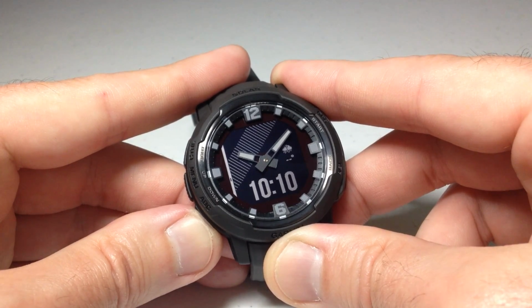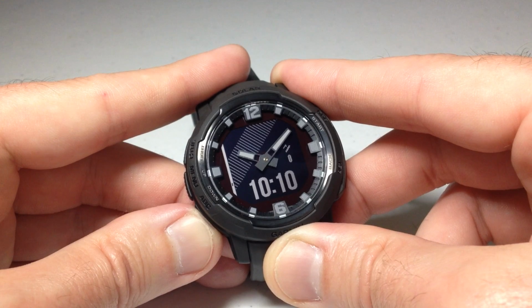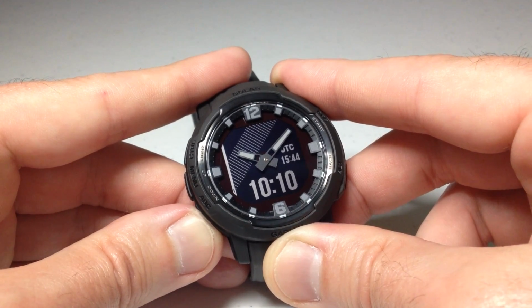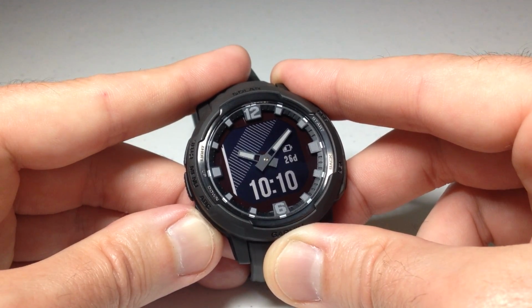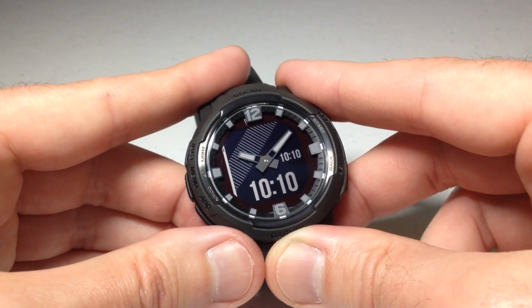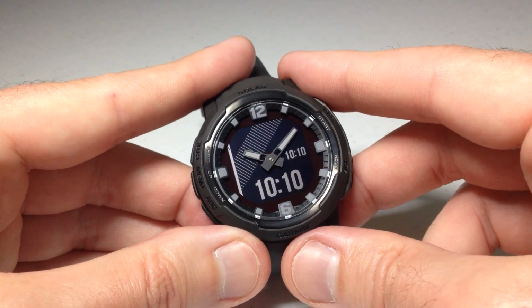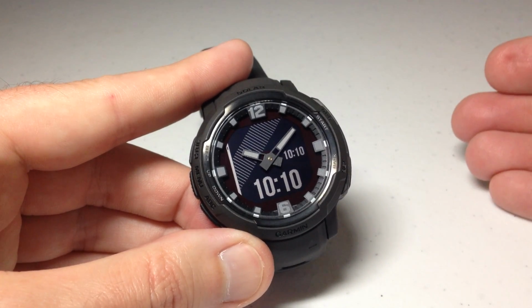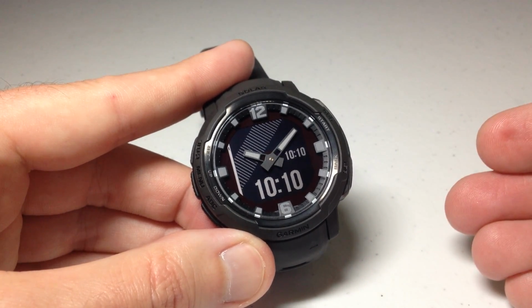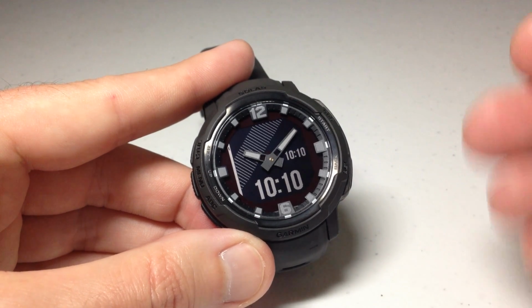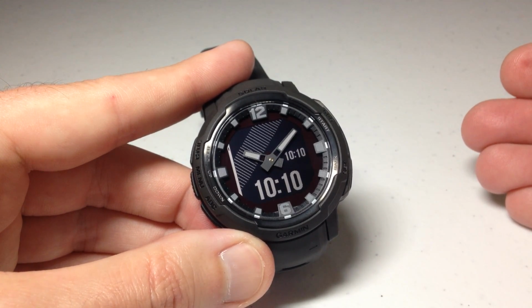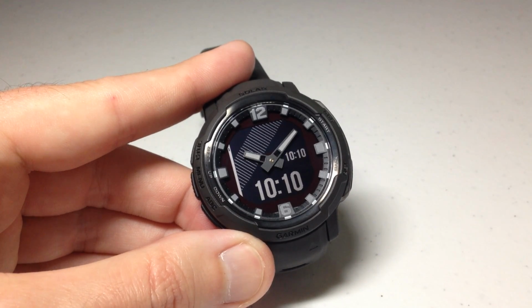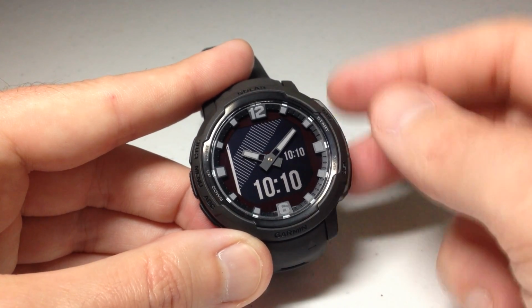As I'm cycling through, especially if you're coming from the Instinct 1 or the Instinct 2, there's one value you will never see on the Crossover, and that is moon phase. For whatever reason, they took moon phase off. On the Instinct 1 and Instinct 2, you can basically put the moon phase on any watch face. On the Crossover, you cannot. There's a glance that will show you the moon phase, but you can't have it as a data field on the watch face, which is a big disappointment for me.